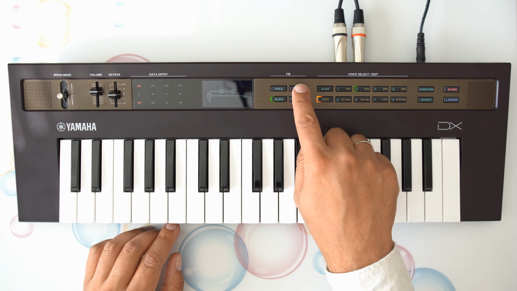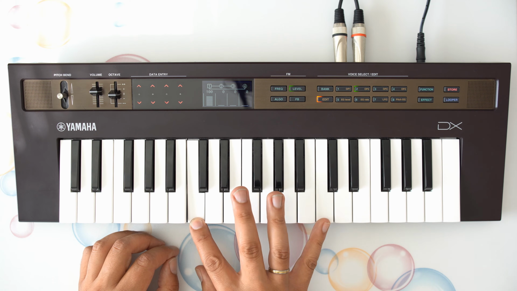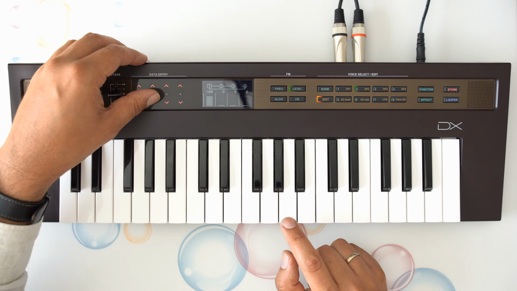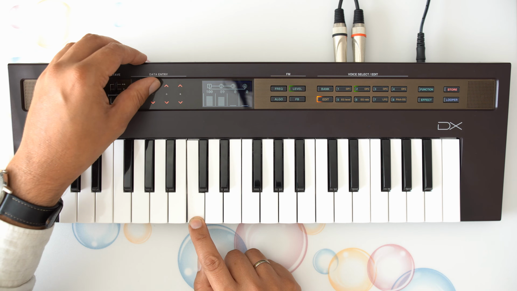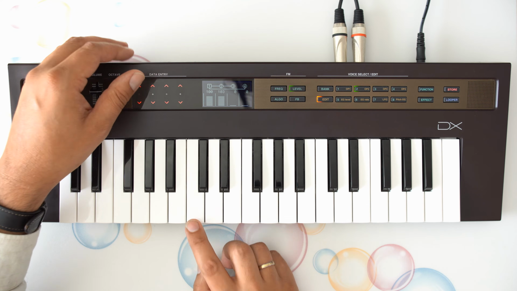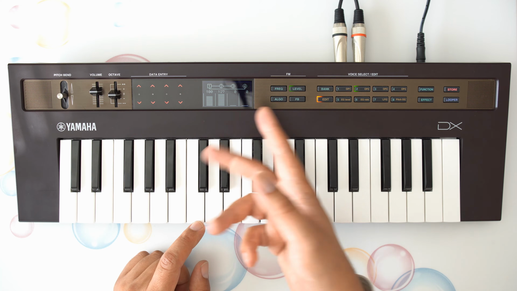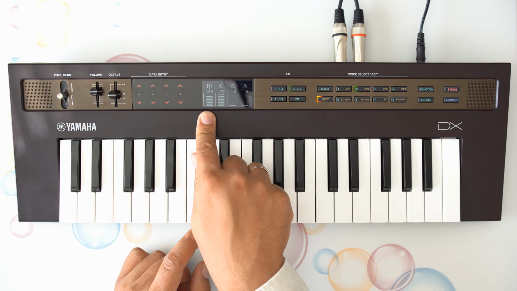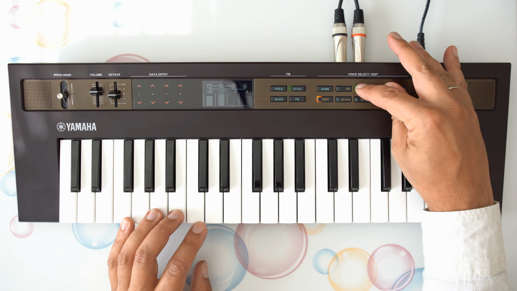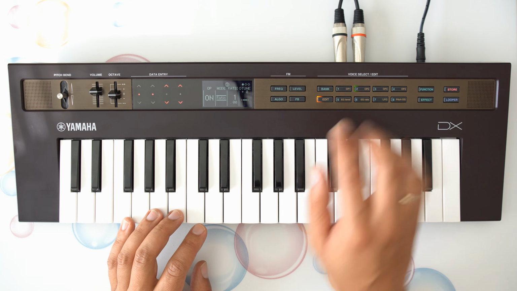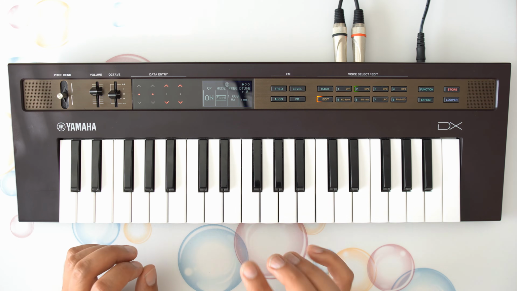First, go to the level. At the moment we have a clean sine wave here. Let's increase the level here. Now you can hear the second operator or modulator is distorting the sine wave of the carrier. That's nothing unusual. But now let's switch to the second operator and change its mode from ratio to fixed frequency. And now listen again.